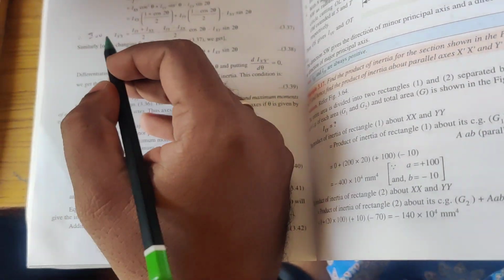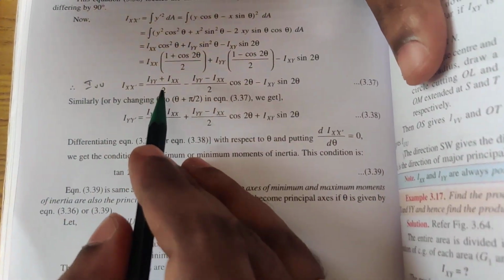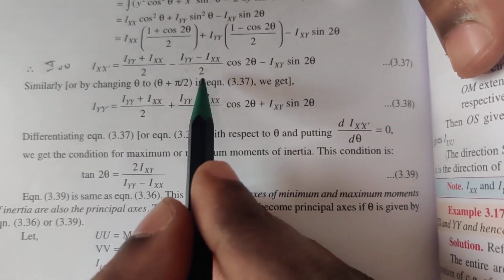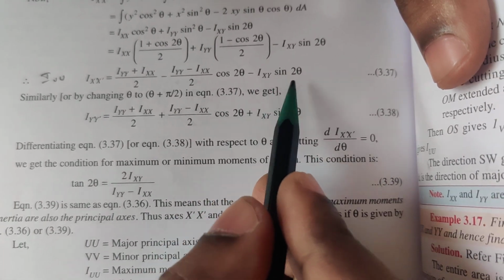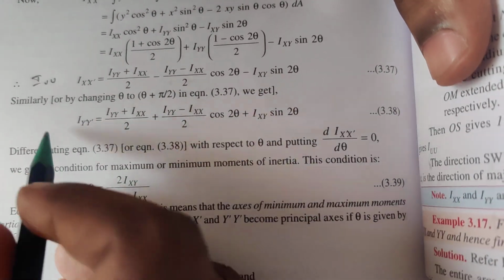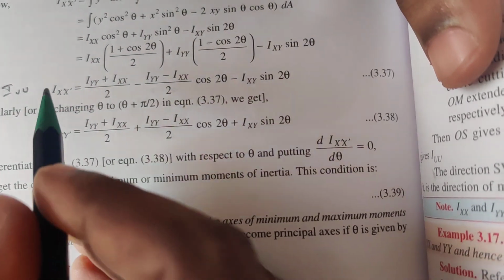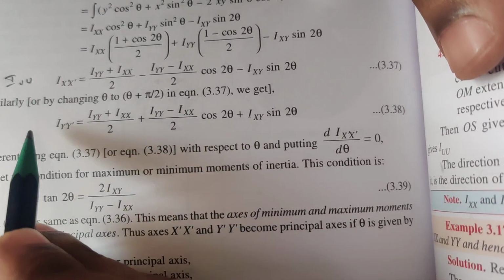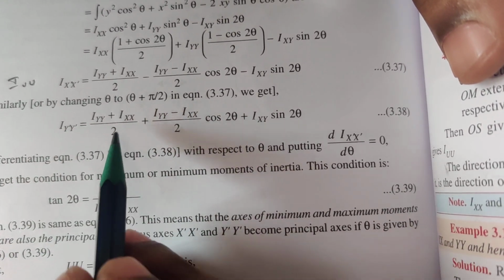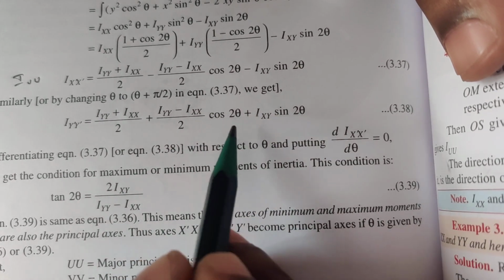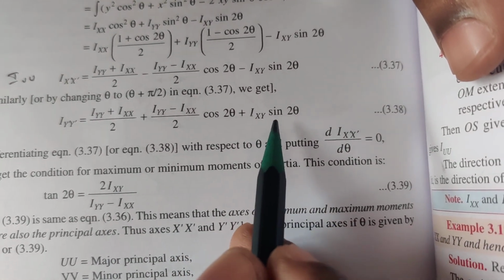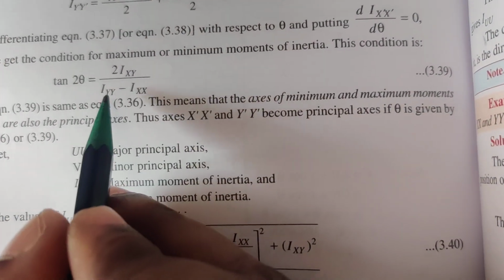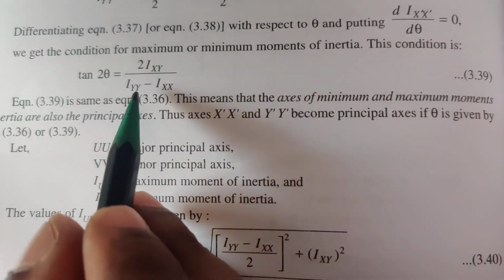One formula: IUU is equal to (IYY plus IXX) by 2 minus (IYY minus IXX) by 2 into cos 2 theta minus IXY sin 2 theta. Similarly IVV, in the book they mention as IXX dash or IUU, both are the same. Similarly, IYY dash, but IVV we also call as (IYY plus IXX) divided by 2 plus (IYY minus IXX) by 2 into cos 2 theta plus IXY sin 2 theta. And the angle: tan 2 theta is equal to 2IXY divided by (IYY minus IXX). This is also one formula.